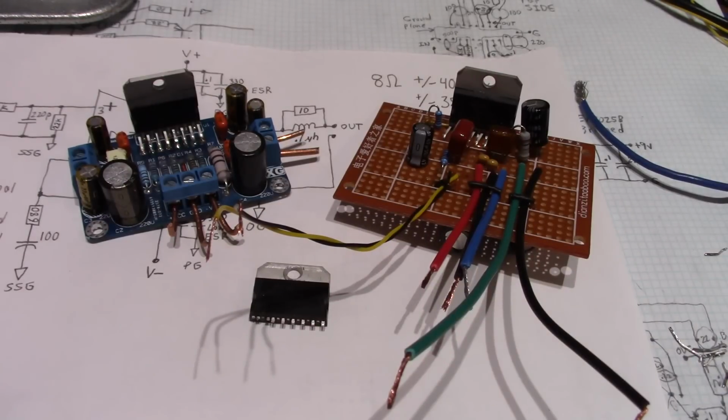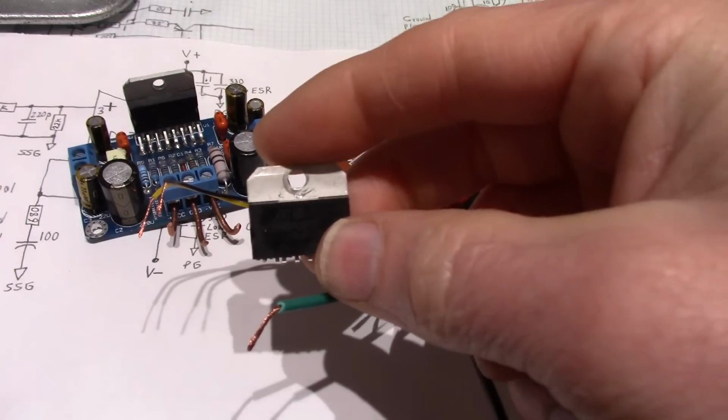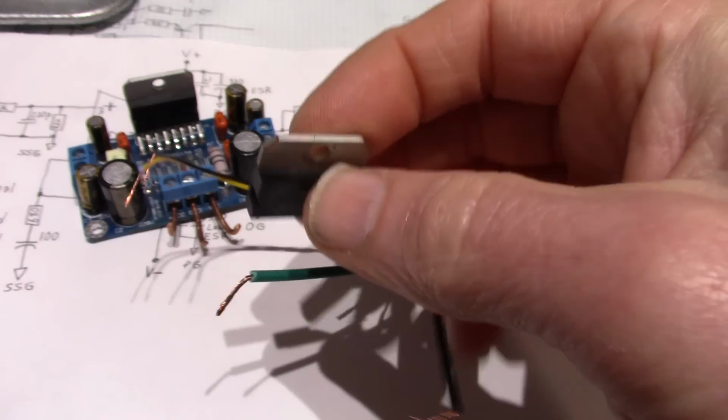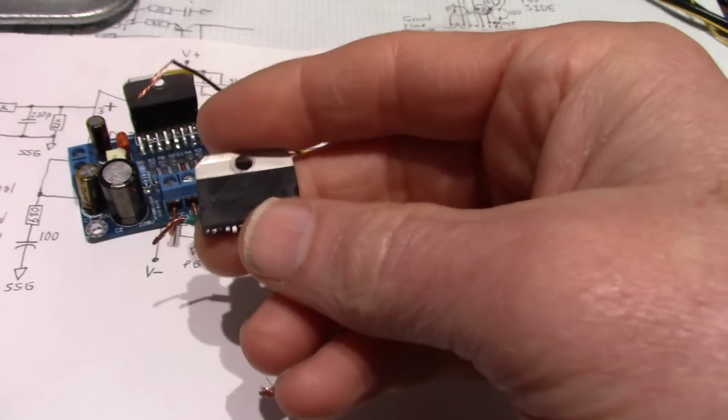So there you go, a look at the TDA7294 amplifier IC on two different boards. What I would consider an excellent linear audio amplifier. Also compared it to the 7293, which is really the same thing. Unfortunately, I had to cut it off the board to get the 7294 on.